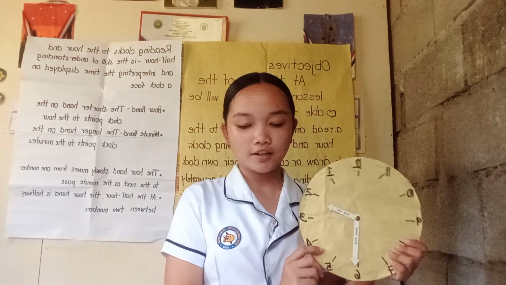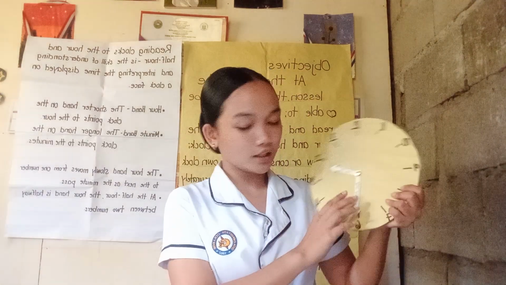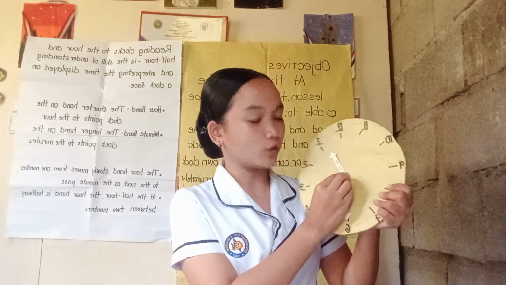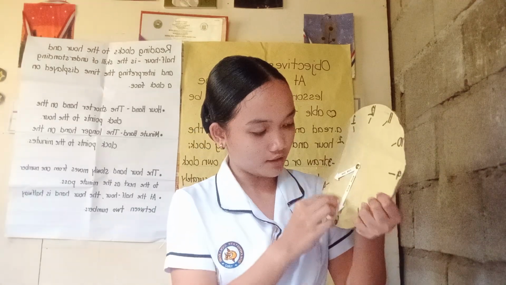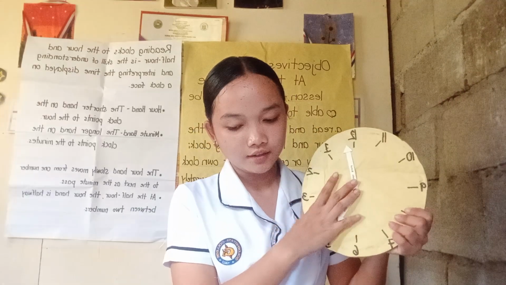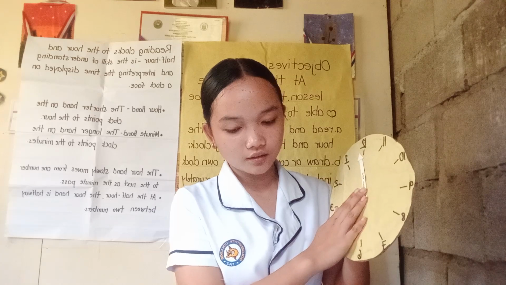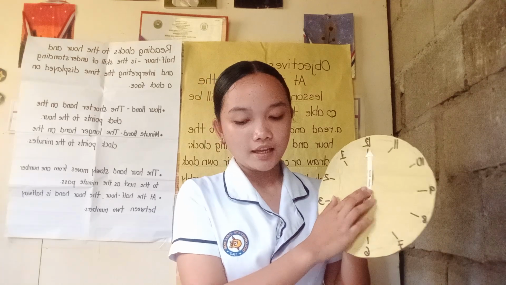Reading the hour. When the minute hand, the longer hand, is pointing at the 12, it's exactly on the hour.